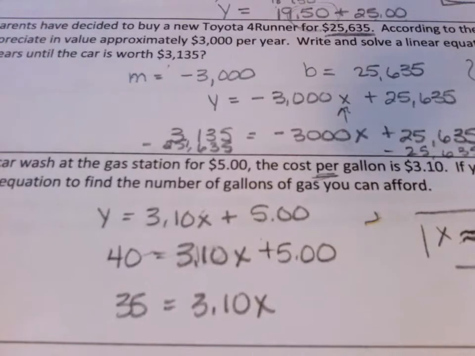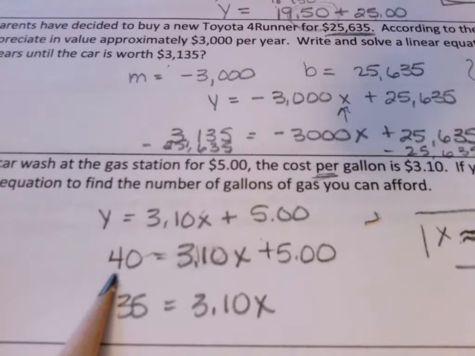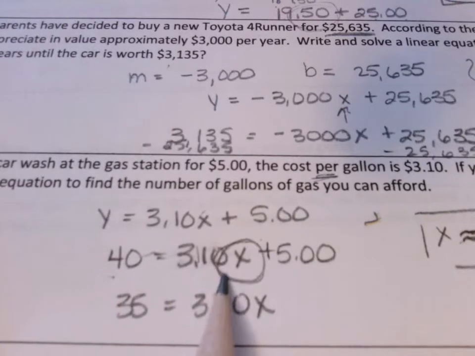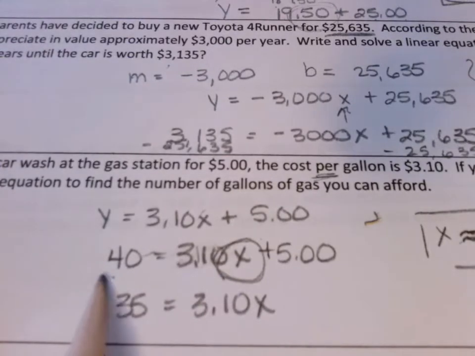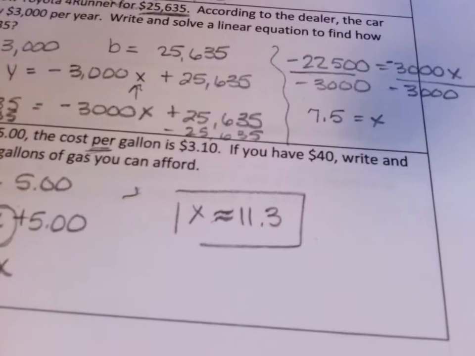And then I know that I want the amount of money to be my y value, and what I want to know is how many gallons of gas can I buy if I have $40. So I put 40 here, and I solved for x, and I got 11.3 approximately.